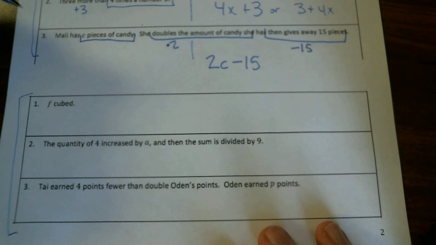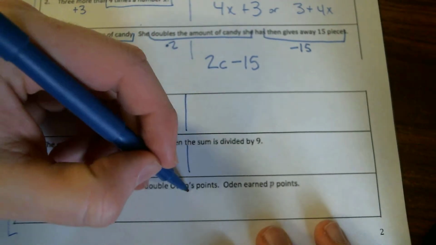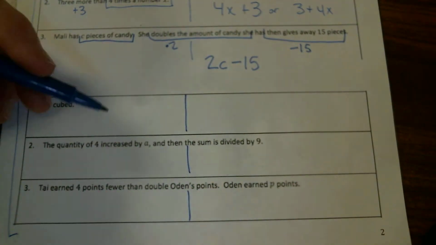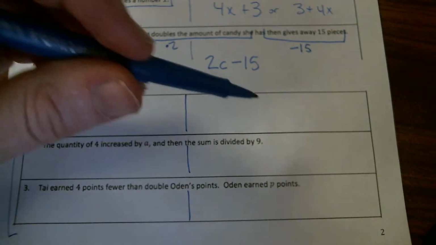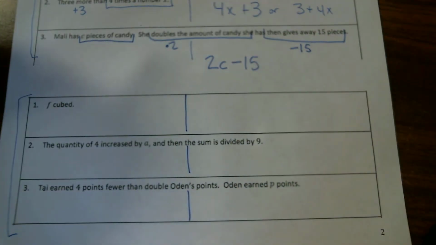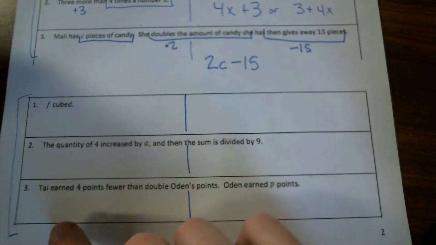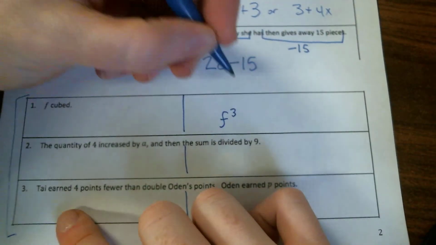All right, your second to last one. Split it down the middle. See what you can do here. Putting your answers on the left and then filling it on the right after you've got yours figured out. All right, so f cubed. Remember, this means f to the third power.